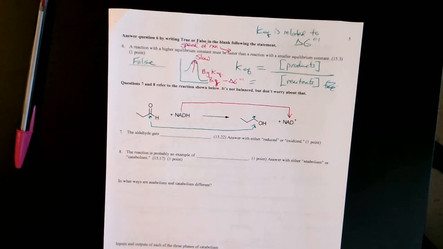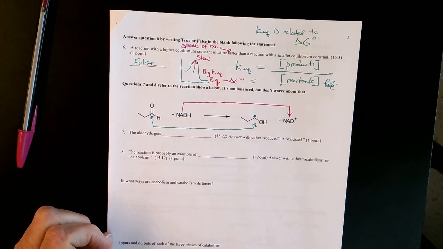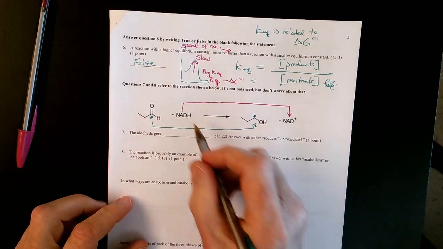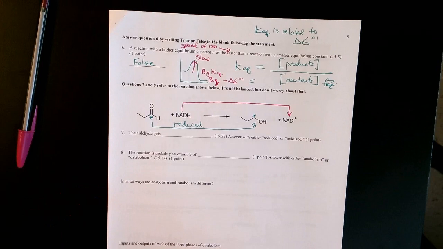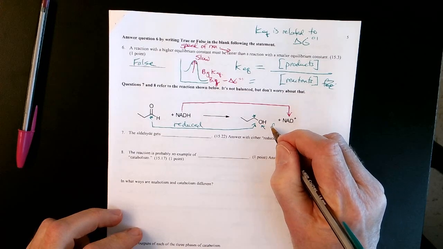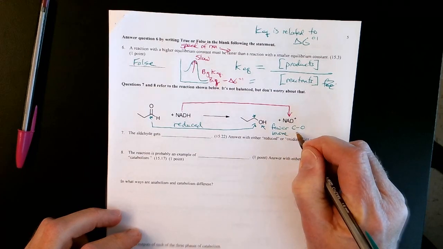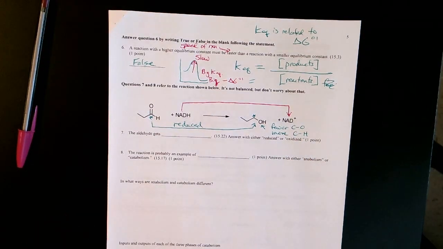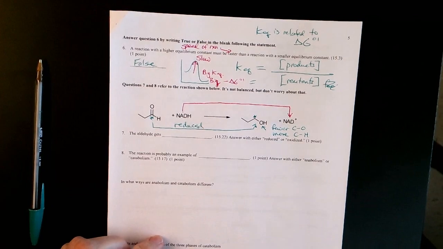Okay, your first one, the aldehyde. What happens to it? Does it get reduced or oxidized? Reduced is right. And why do you say that? Yep. Okay, as of right here, this one has fewer CO bonds and it has more CH. If you counted on that one carbon, you'd see the CO count go down by 1 and the CH count go up by 1.